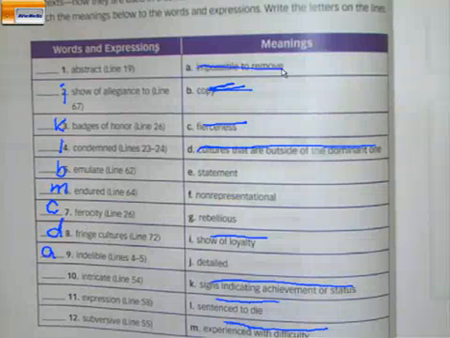So let me cross that out. What about intricate? Intricate. J.